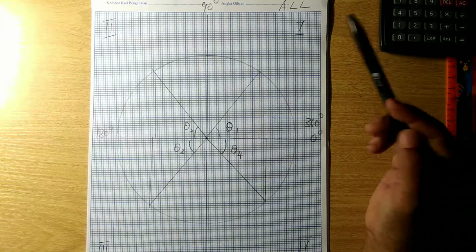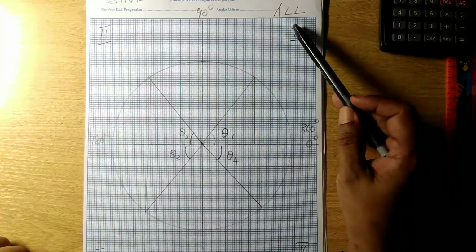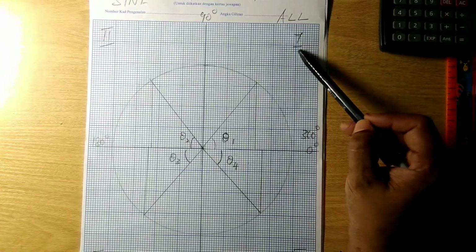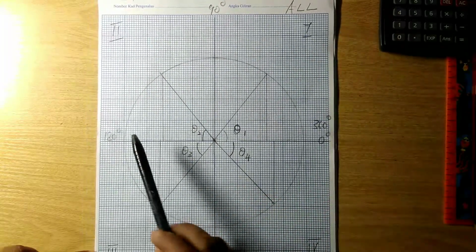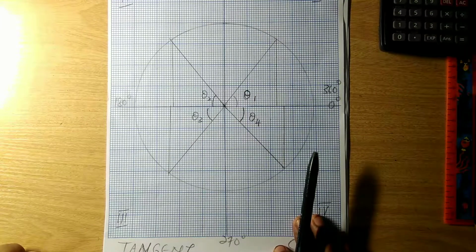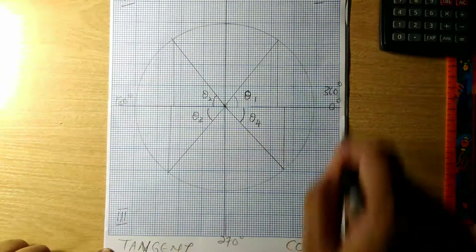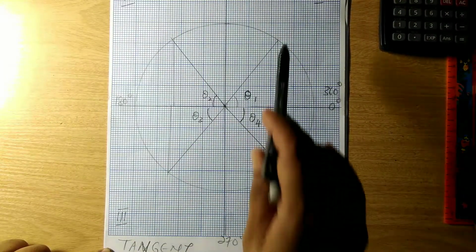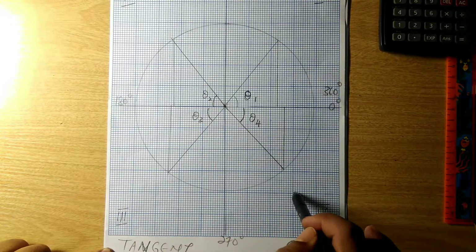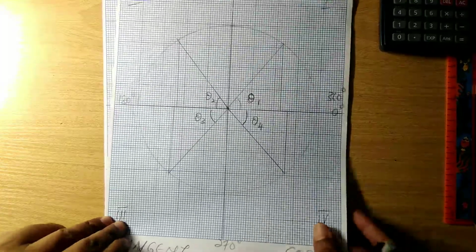In the first quadrant, all 3 functions are positive, so we use all: sine, cosine, and tangent. In the second quadrant, only sine is positive. In the third quadrant, only tangent is positive, and in the fourth quadrant, only cosine is positive. So these are the functions situated in our 4 different quadrants.